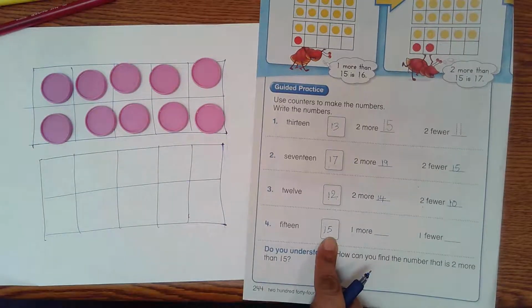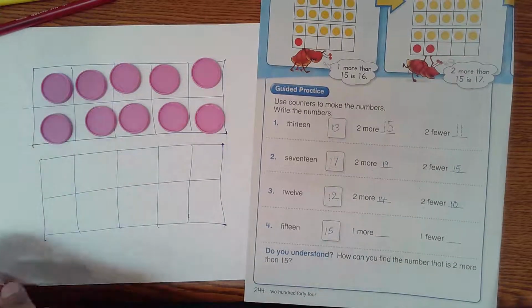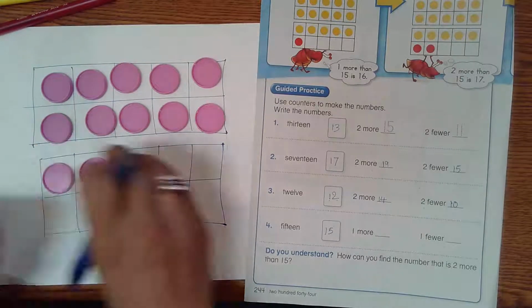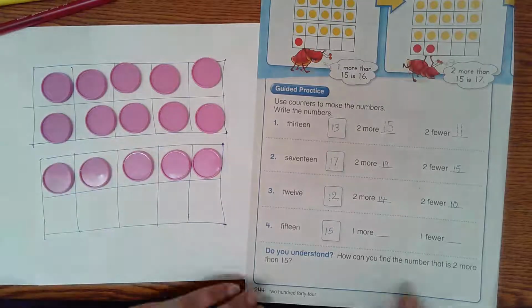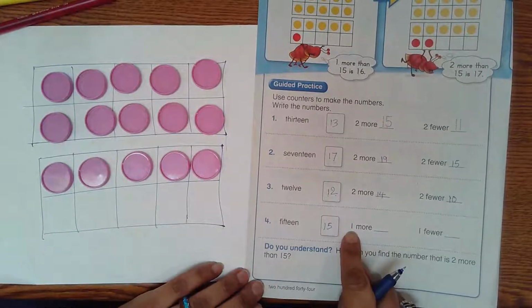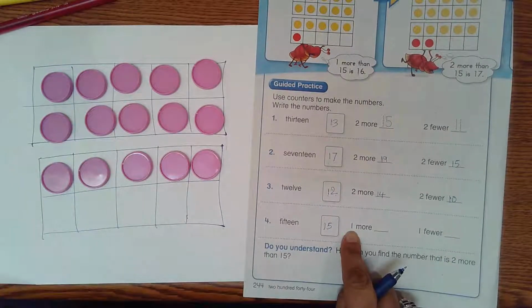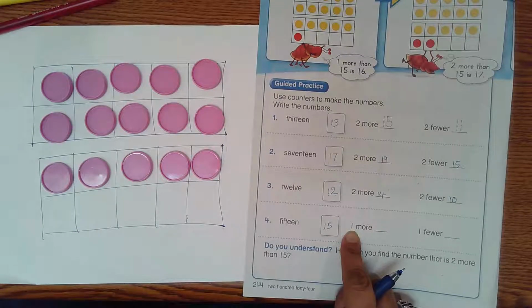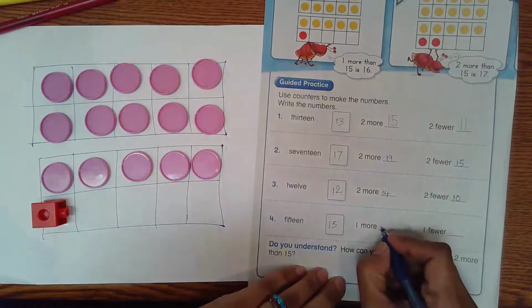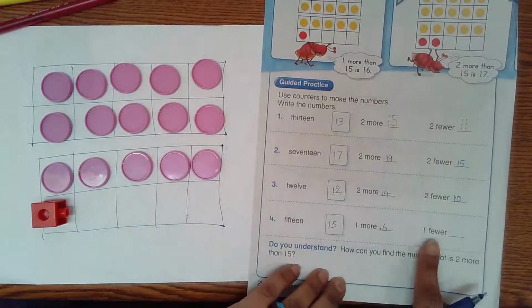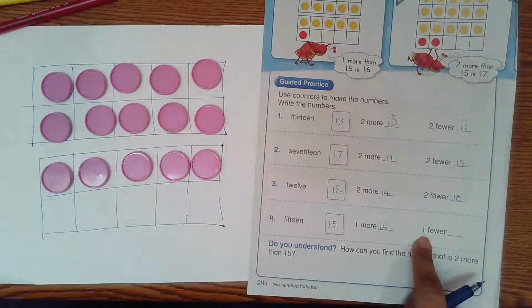15. So 10 and 5. That means the first row, because I know the first row is 5 boxes. So 10 and 5 is 15, right? One more. That means I'm adding only an extra box. That's the one more. So 15 plus one more. Very good, 16.